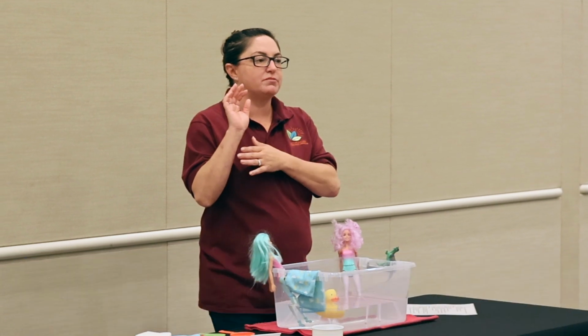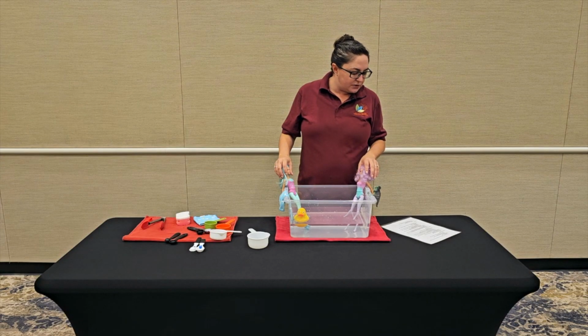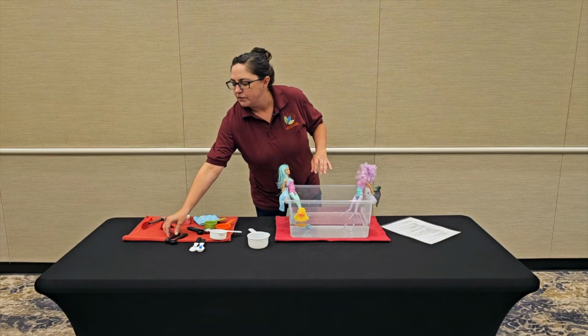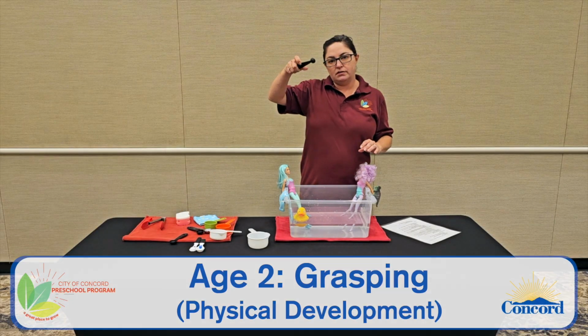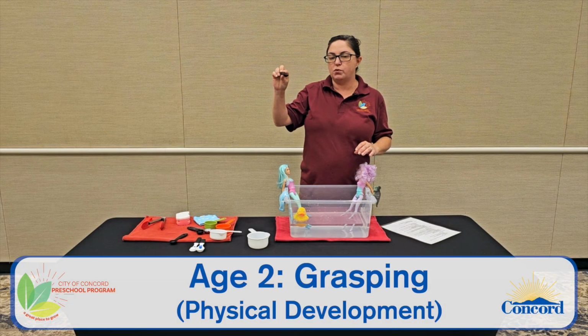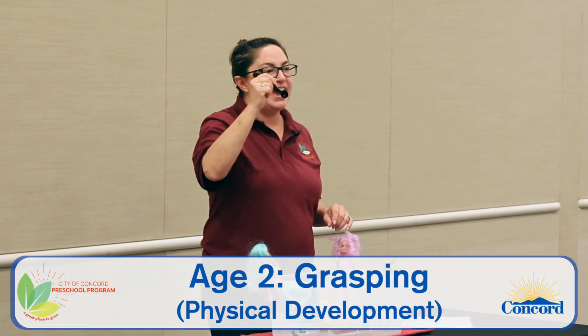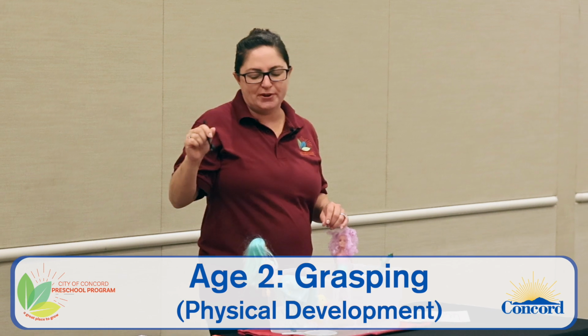So we need to see a lot of strength and coordination from fingertip to wrist. We do this for 2-year-olds by giving them all of these open-ended objects. For a 2-year-old, just grasping a measuring spoon is wonderful control. We're working on that pincher grasp, which eventually we want to turn into a writing grasp, a great pencil grip.